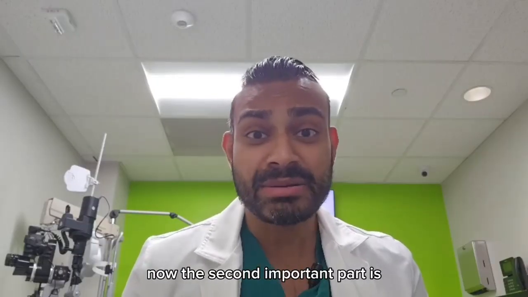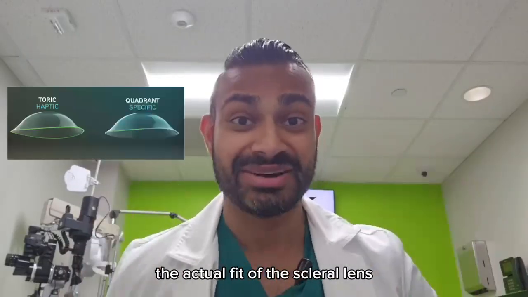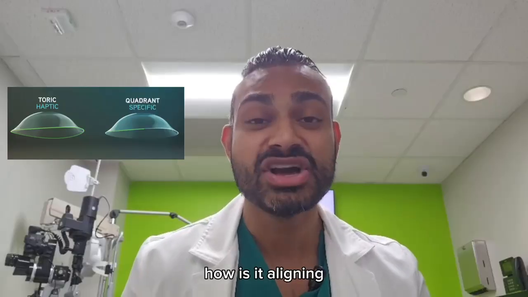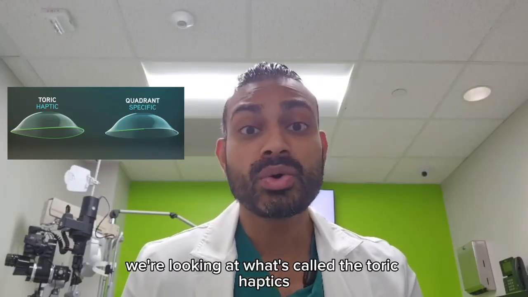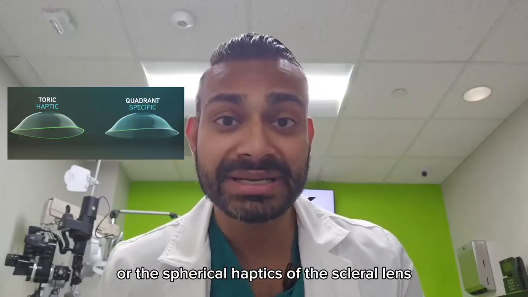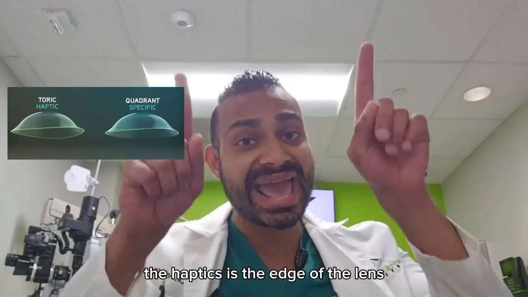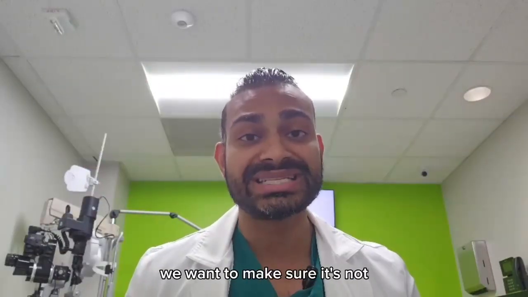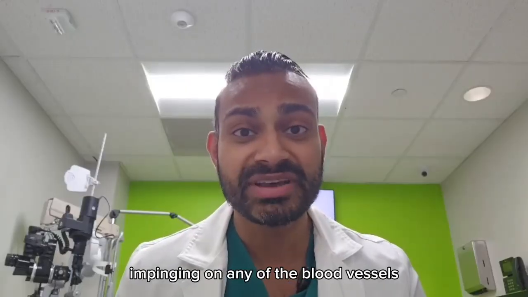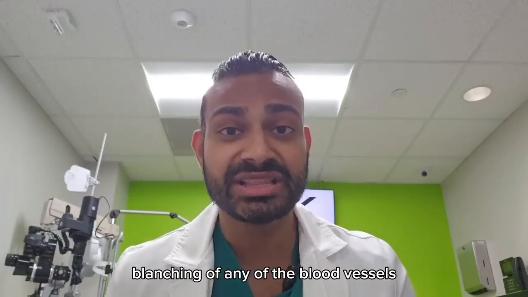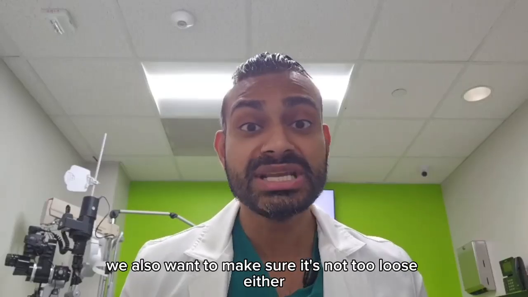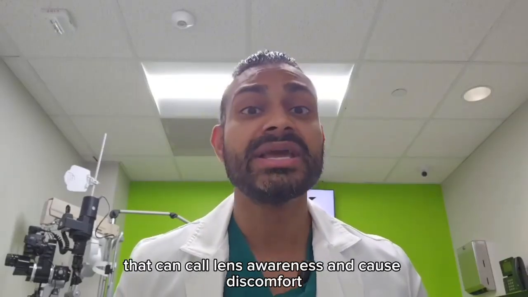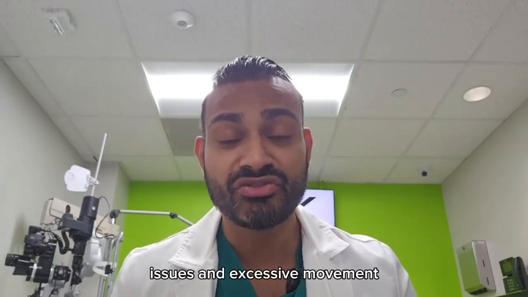Now, the second important part is the actual fit of the scleral lens. How is it aligning with the scleral tissue for that patient? So we're looking at what's called the toric haptics or the spherical haptics of the scleral lens. The haptics is the edge of the lens. We want to make sure it's not impinging on any of the blood vessels. It's not causing any blanching of any of the blood vessels where it's too tight. We also want to make sure it's not too loose either. That can cause lens awareness, can cause discomfort issues and excessive movement.